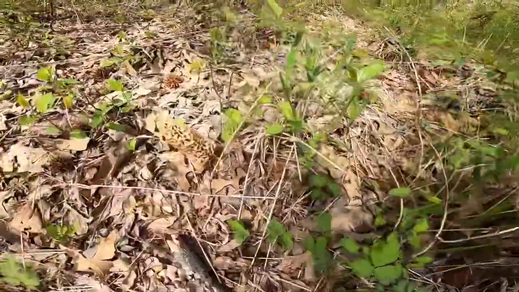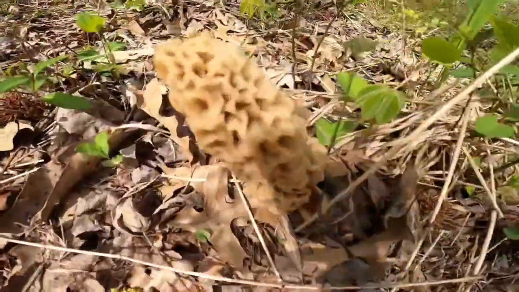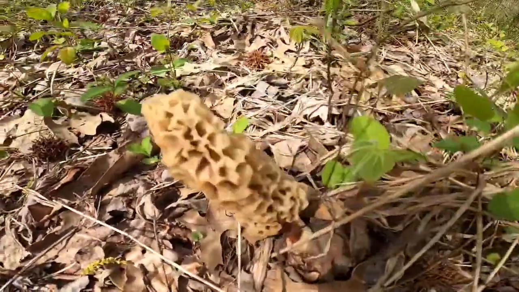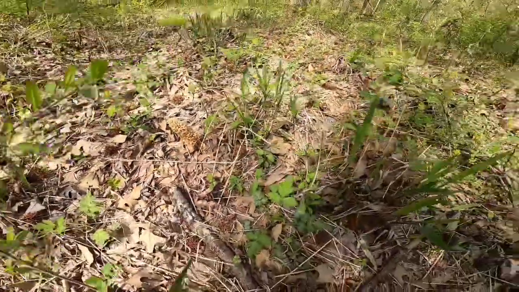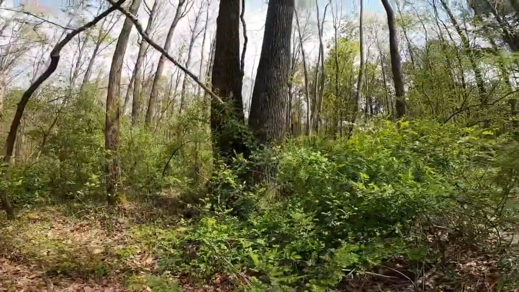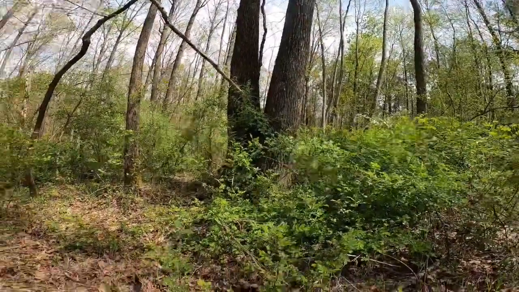Here's the beauty of living out in the country. About 150 yards out the back door, growing by a big sweet gum.